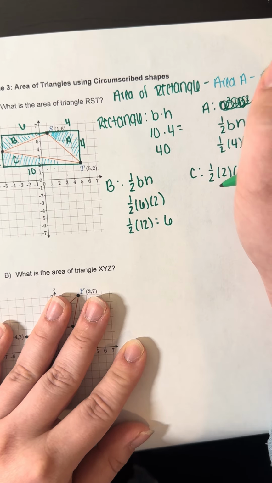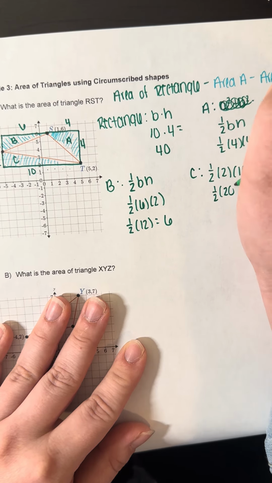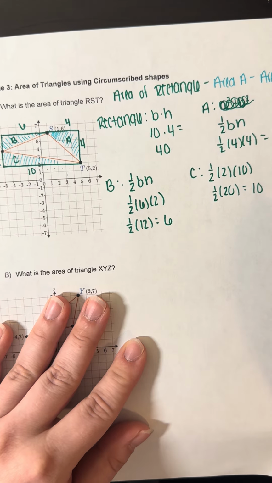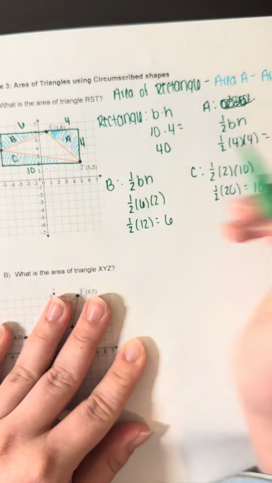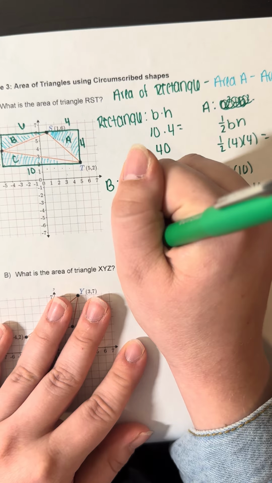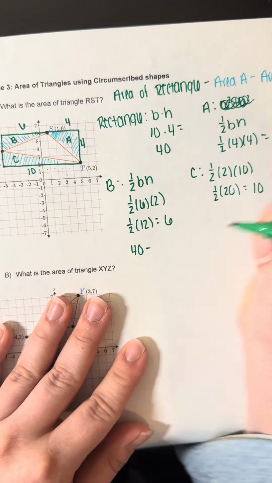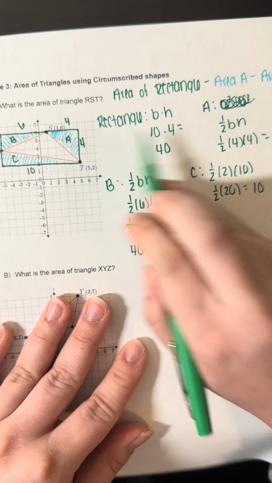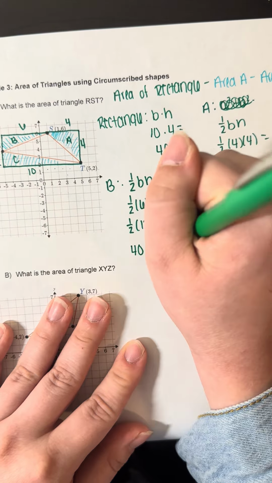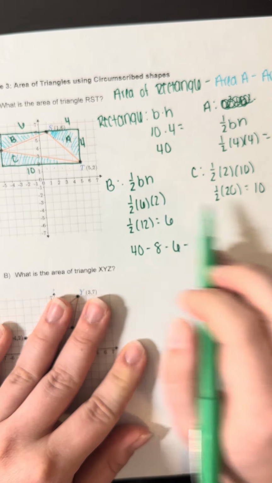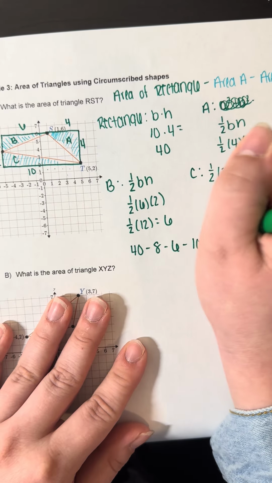Half of 2 times 10 is 20. Half of 20 is 10. Okay. So to find the area of just the center over here, I'm going to do my rectangle, which was 40, minus the area of this A section, which was 8, the area of the B section, which was 6, and the area of the C area, which was 10.